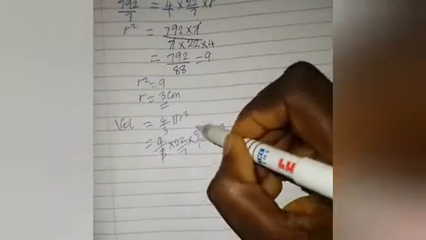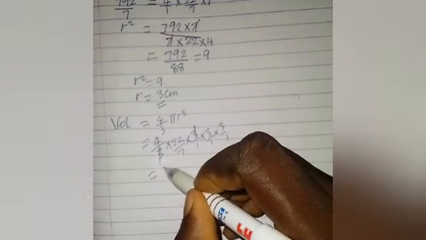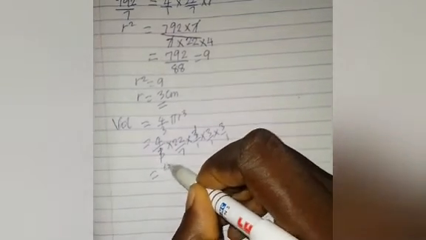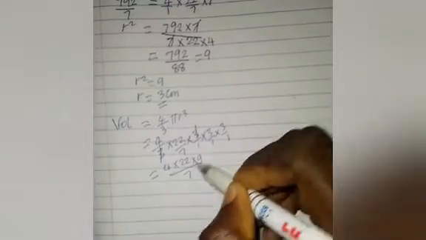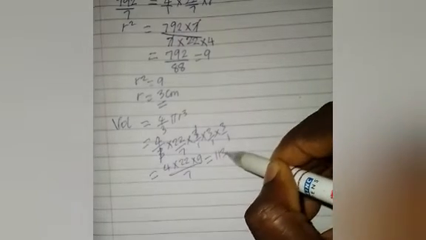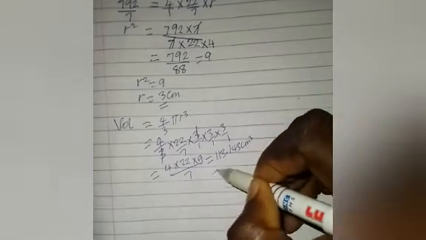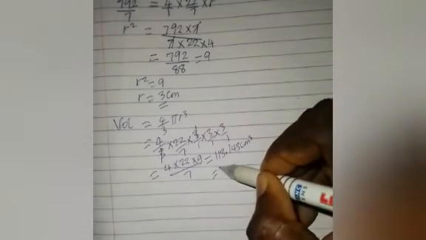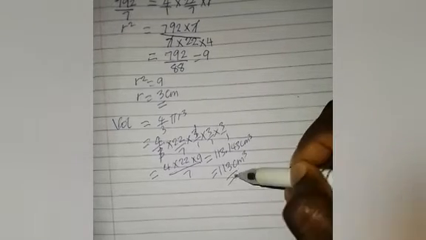3 cancels out 3. Multiplying this, we have 4 times 22 times 9 all over 7. This gives 113.143 cm cubed. To the nearest whole number, we get 113 centimeters cubed.